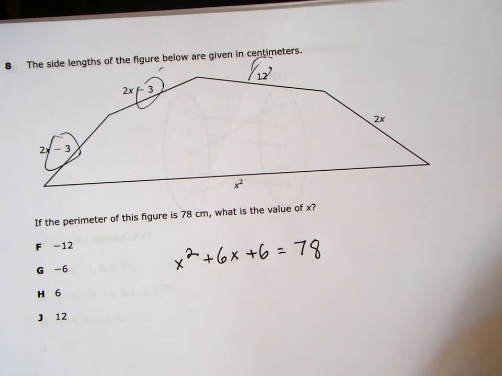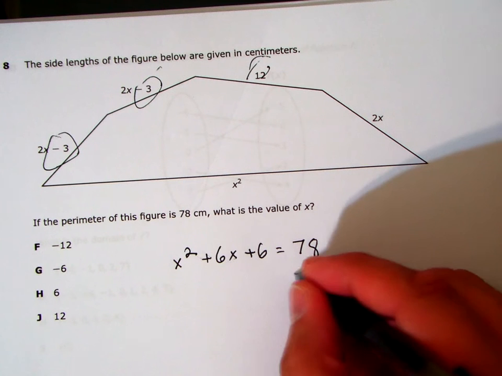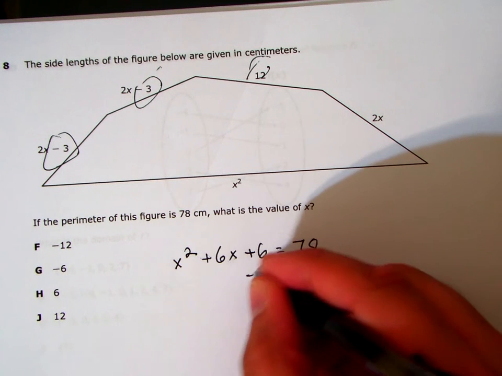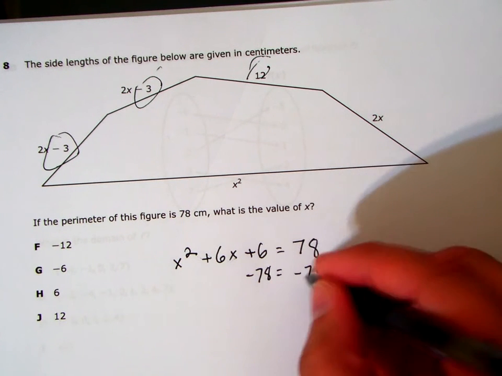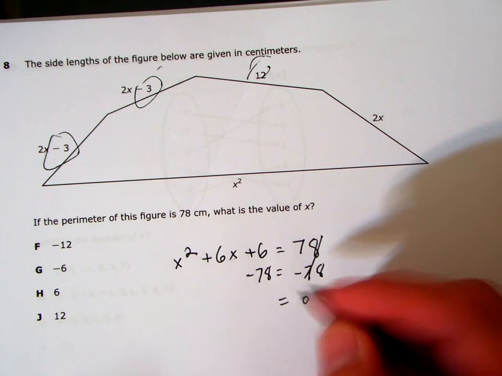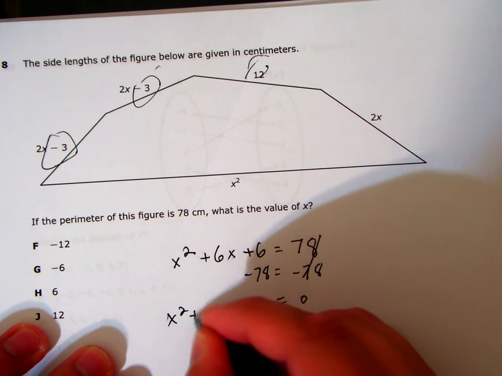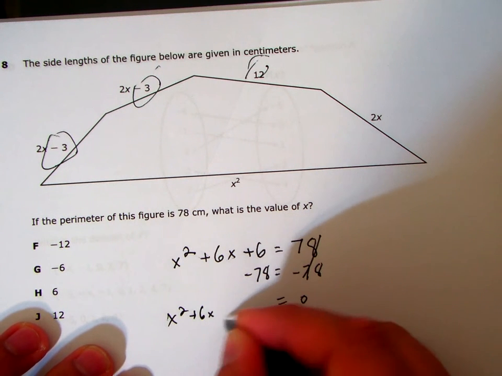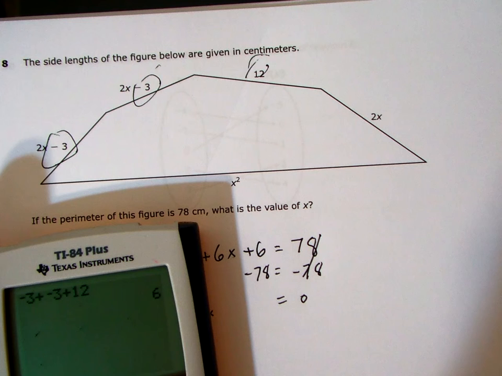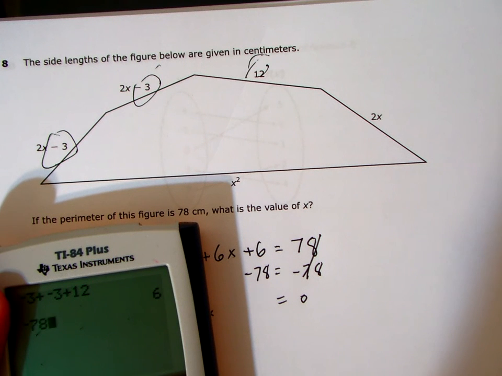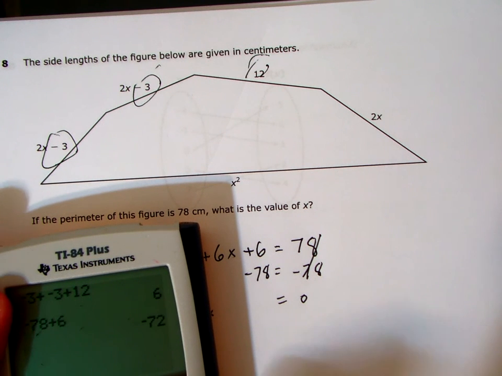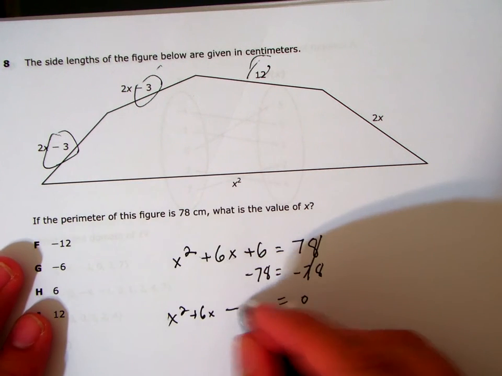So remember, when you have a quadratic, remember to move everything to the side where you have the x squared at. So put minus 78, right? That will leave it at 0 at this side. x squared plus 6x, right? So it's negative 78 plus 6. That'll be negative, what, 72.